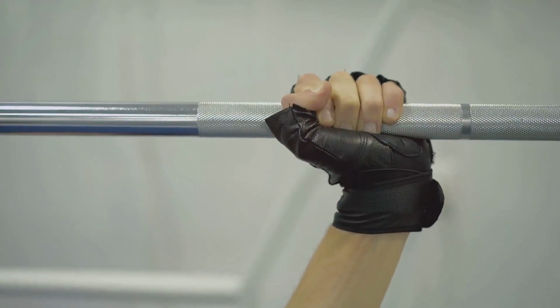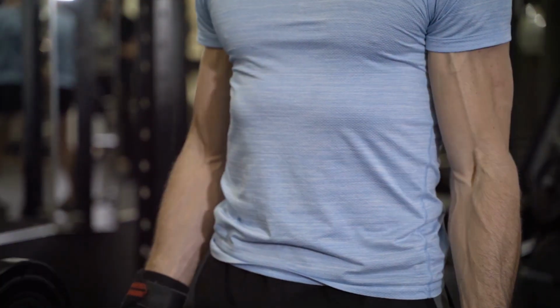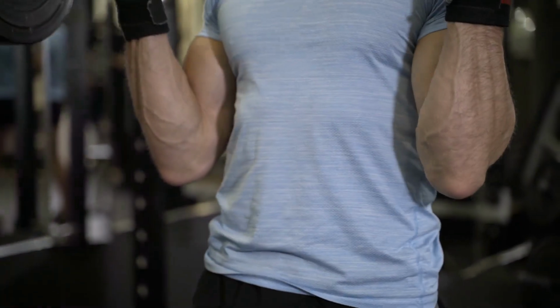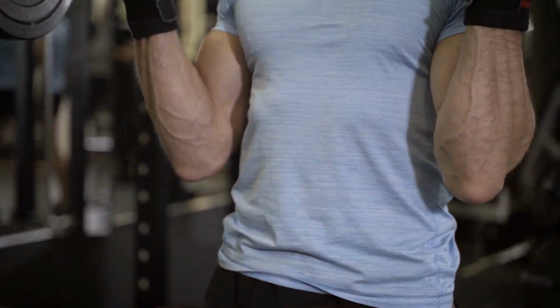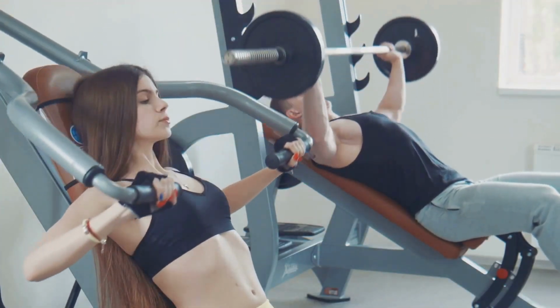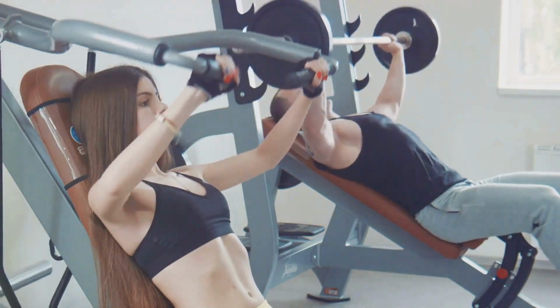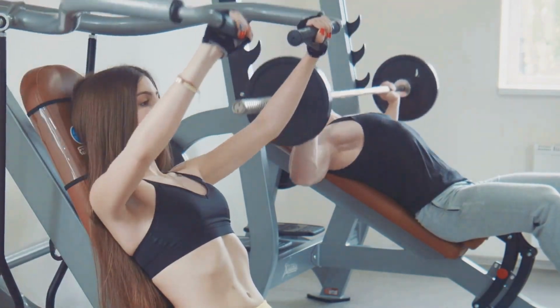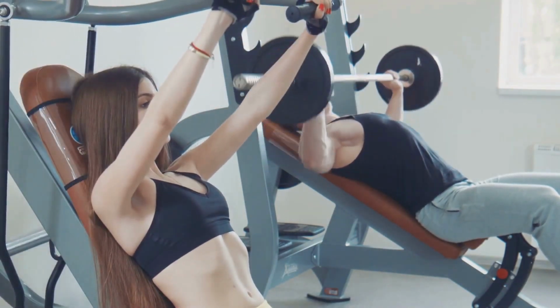But remember, it's not merely about adjusting the bench and starting. Correct form is paramount. Ensure that your back is flat against the bench, your feet are firmly planted on the ground, and your grip on the bar is slightly wider than your shoulders. So the next time you visit the gym, don't just lie flat on the bench. Try out the 30-degree angle. Experience the change as your chest muscles engage in a new way, and observe your chest development improve.